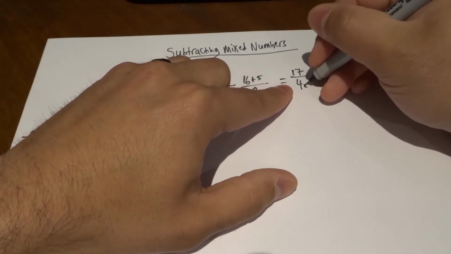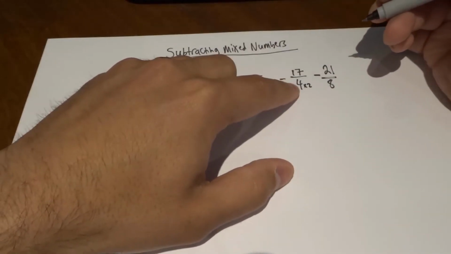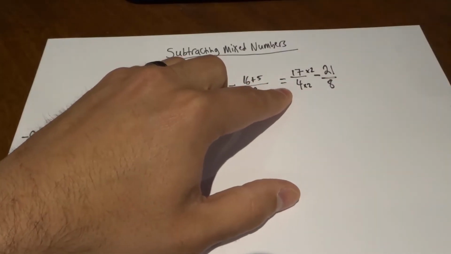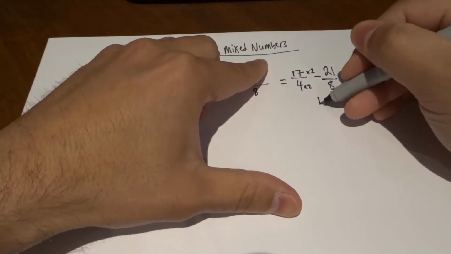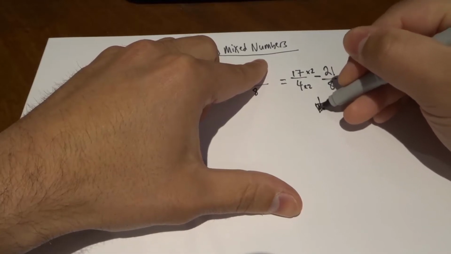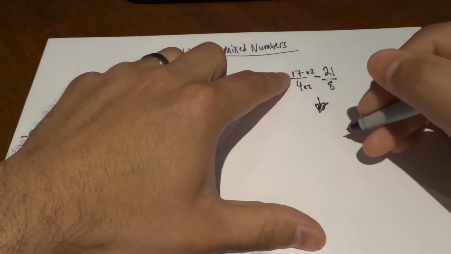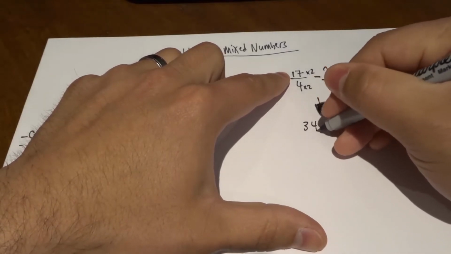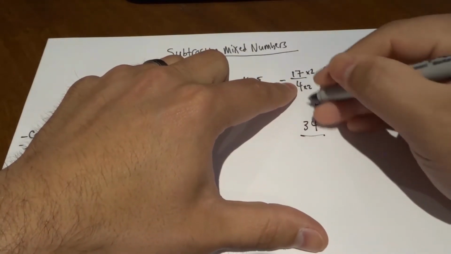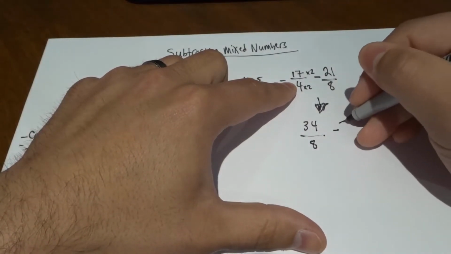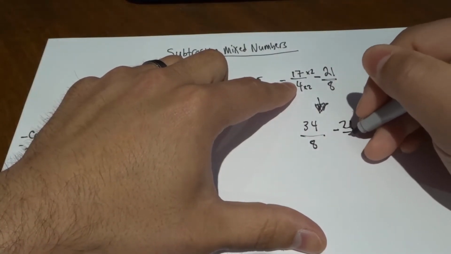So we're going to multiply the 4 by 2, and whatever you do to the bottom number, you have to do to the top. So we're going to multiply the 17 by 2. I'm just going to bring it down over here to make it easier to continue. So 17 times 2 is equal to 34, and that's going to be over 4 times 2, which is 8. Now we're going to subtract 21 over 8 from that.